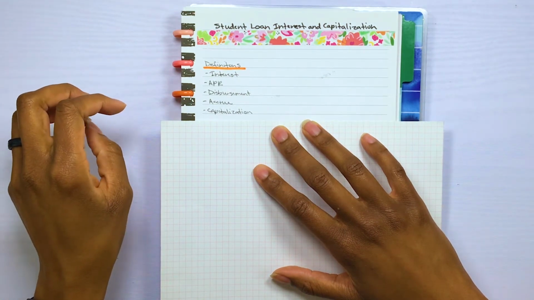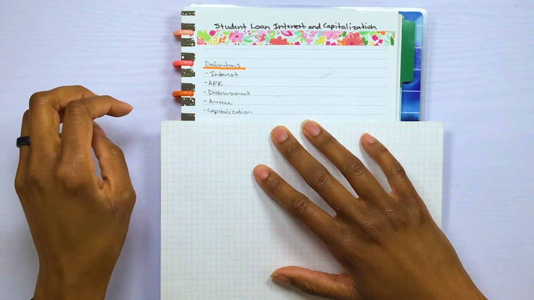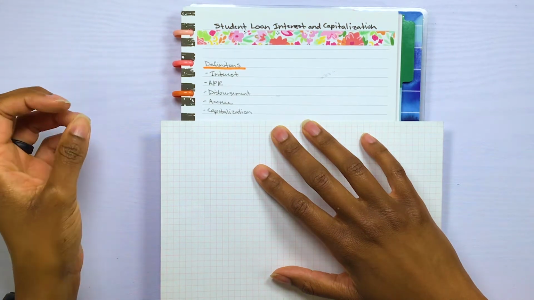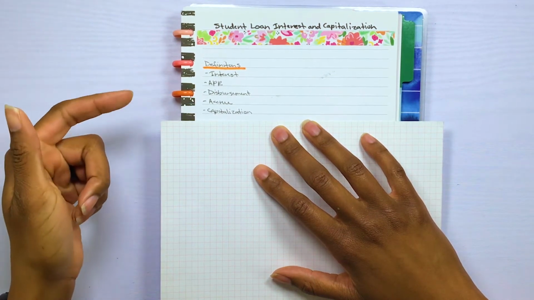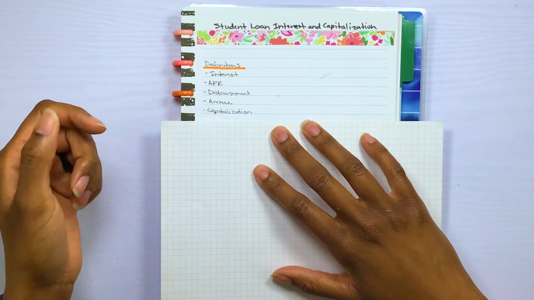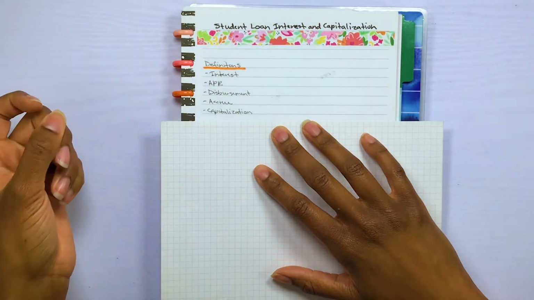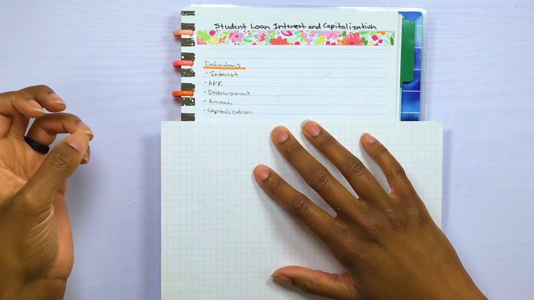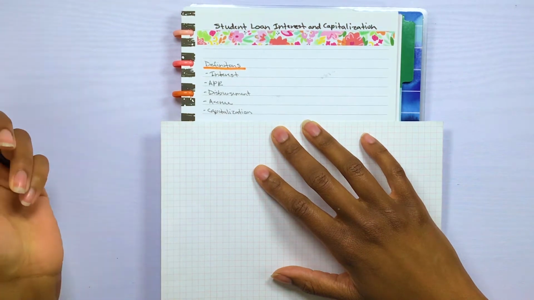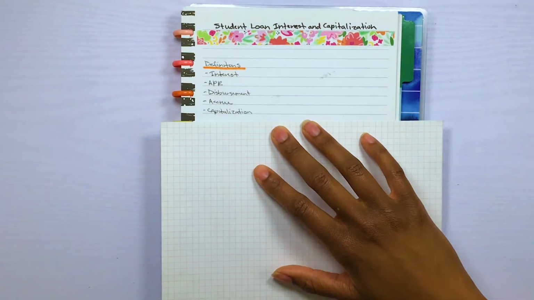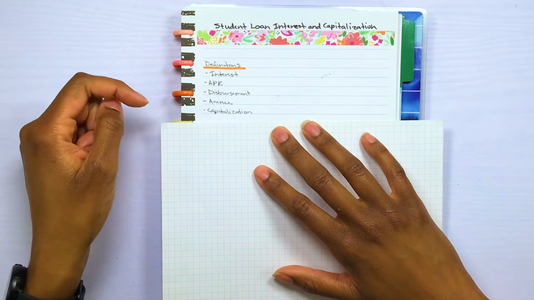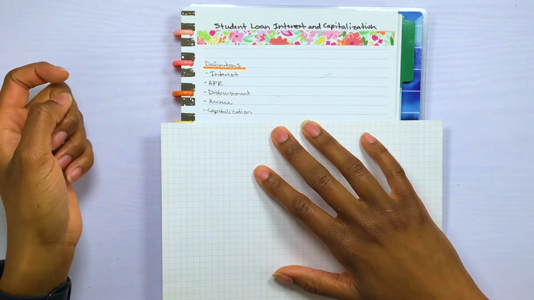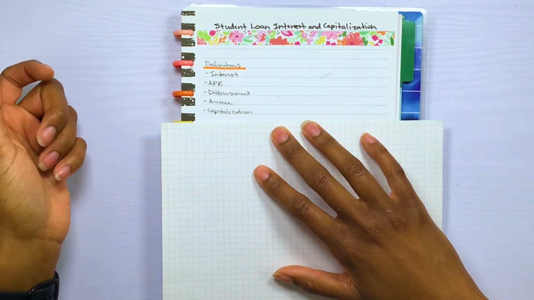To accrue. Accrue means basically to accumulate or build up. In this specific case, we're talking about building up interest. Capitalization. Capitalization basically means interest that is added to your principal balance. So in this case, for capitalization, I'm talking about any unpaid interest being added to the principal balance.